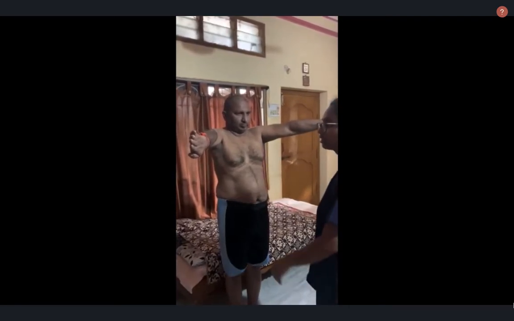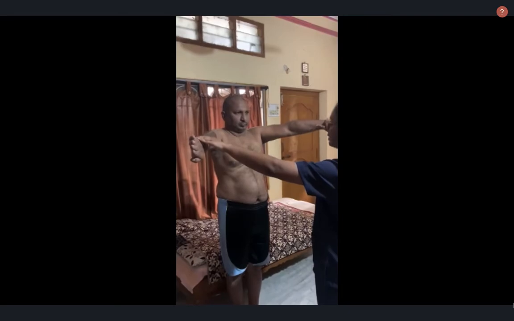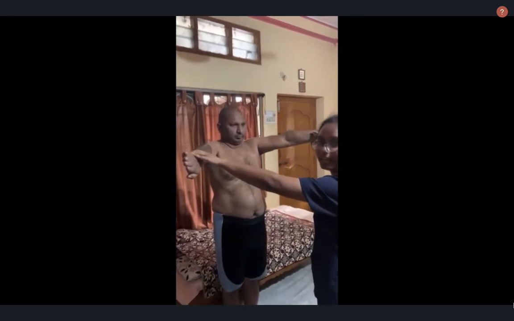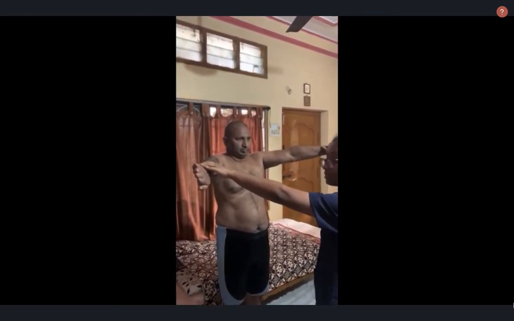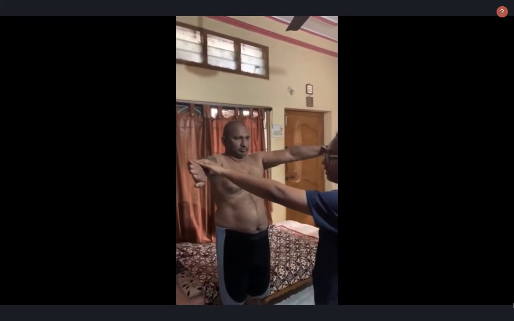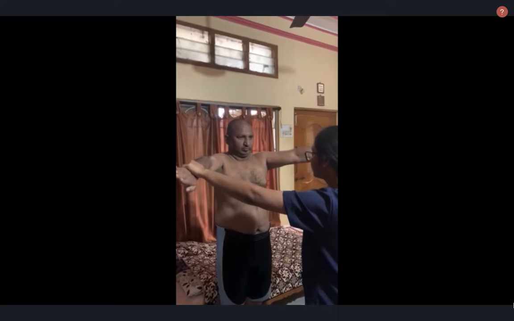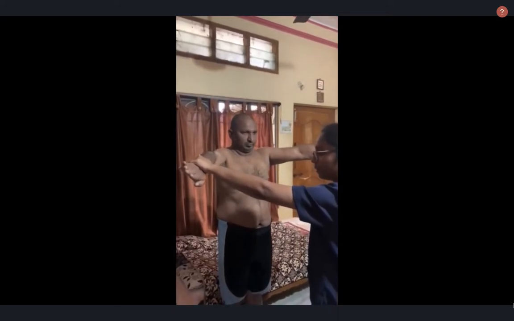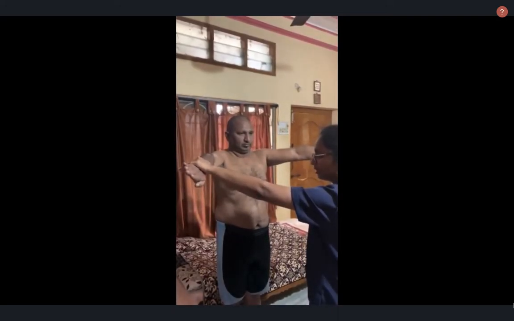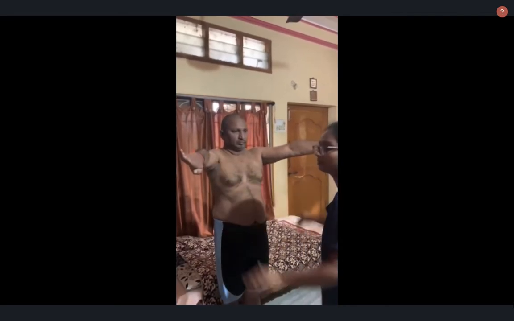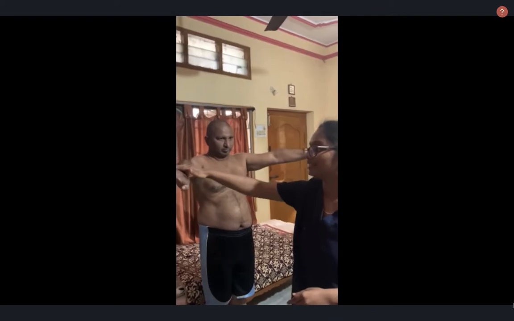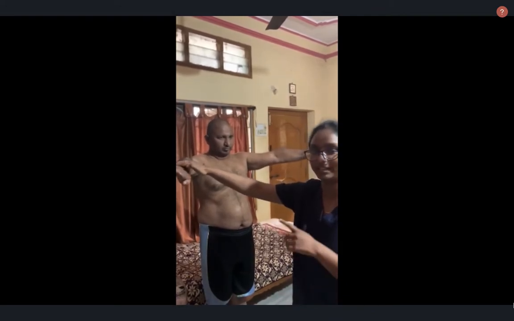After this, keep resistance on the patient's hand and ask him to resist the downward force. If the patient is able to do this, there is no problem. If the test is positive, there will be weakness in resisting the downward pressure applied by the examiner.